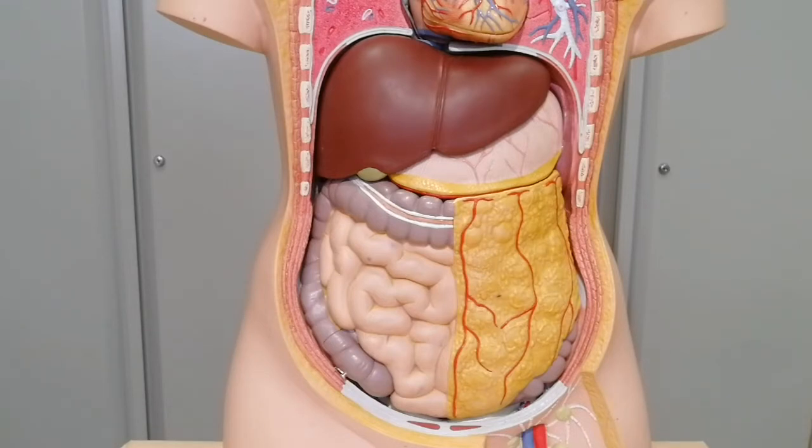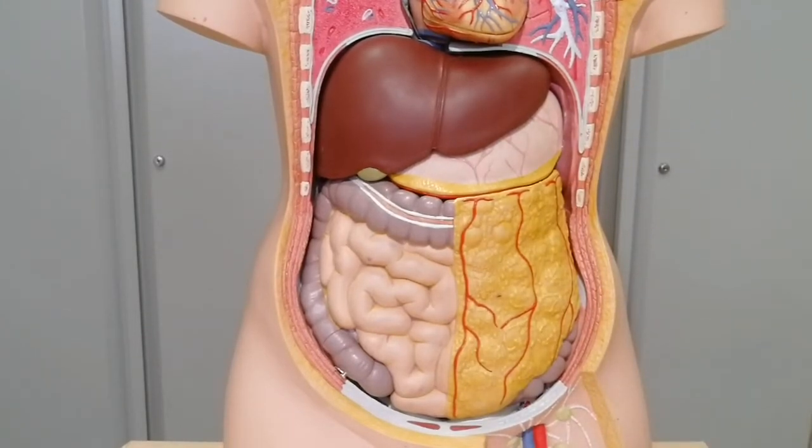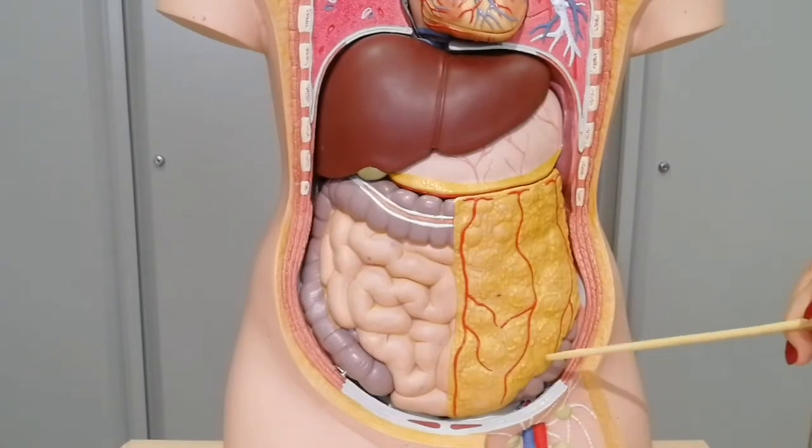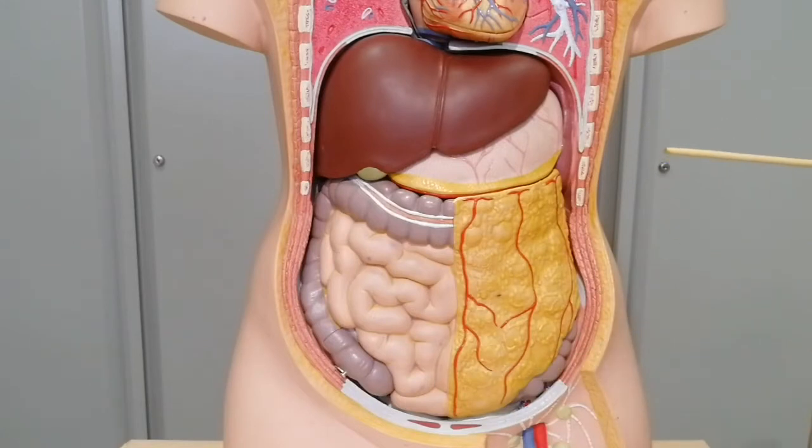To begin with, let's start from the abdominal cavity walls, its borderlines. The superior border of the abdominal cavity is the diaphragm. Laterally, there are lateral abdominal muscles. Inferiorly, the perineum; anteriorly, anterior abdominal muscles; behind, the vertebral column with muscles.